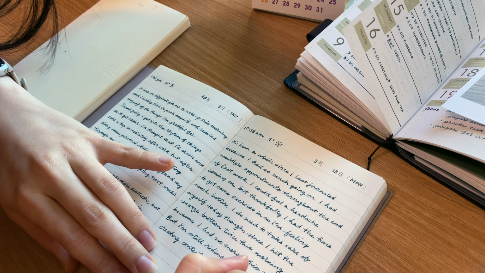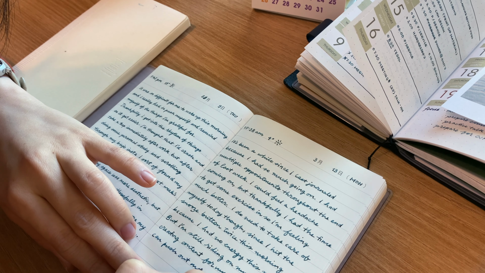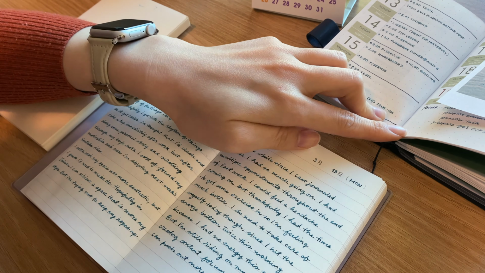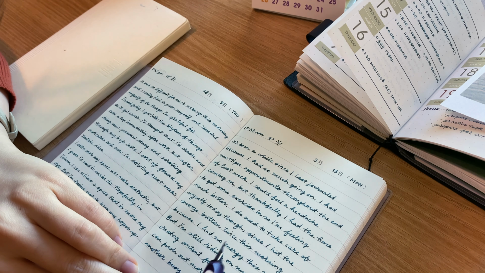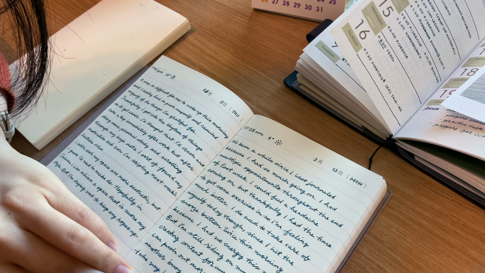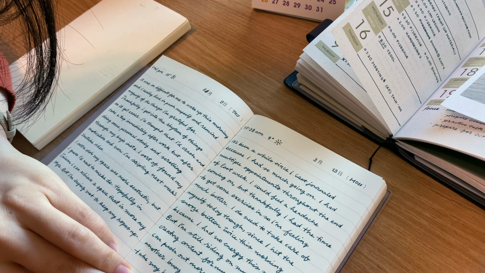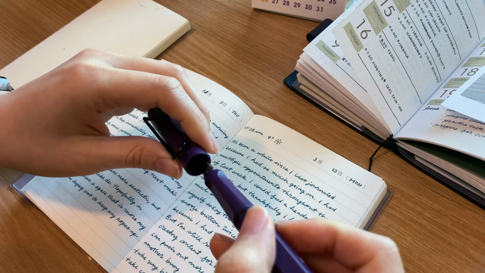Moreover, I love this notebook because it's fountain pen friendly. Its simple layout really helps me to be flexible as well. Sometimes I add stickers, ephemera, or washi tape to decorate, and on other days, it's quite bare and minimal, like you can see on these two spreads.